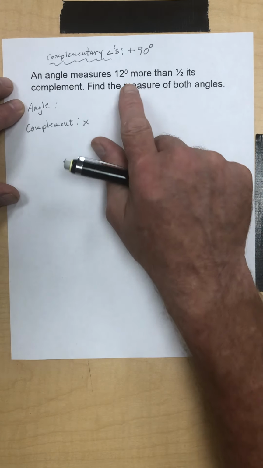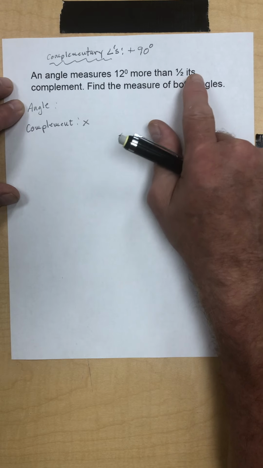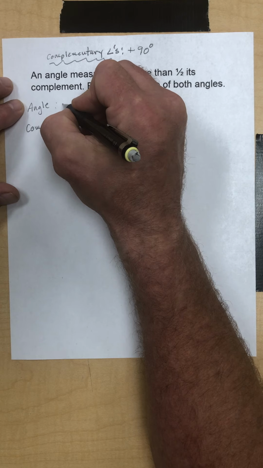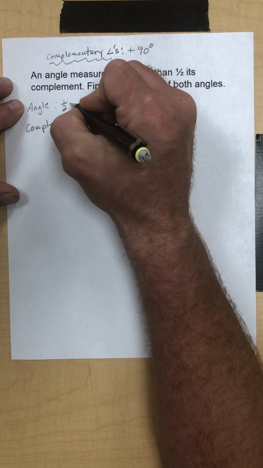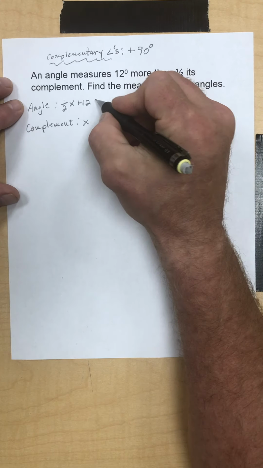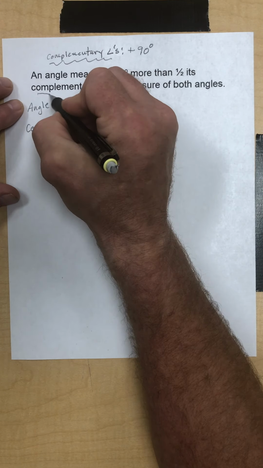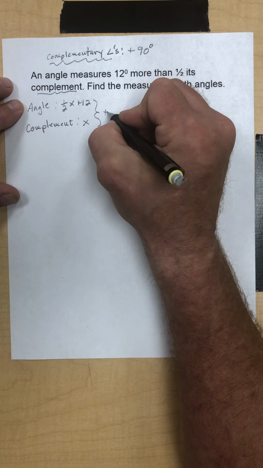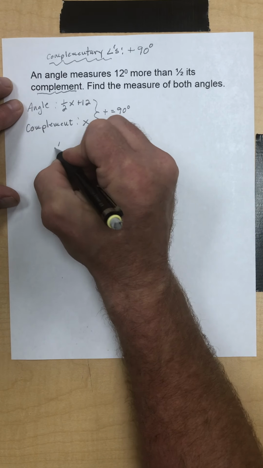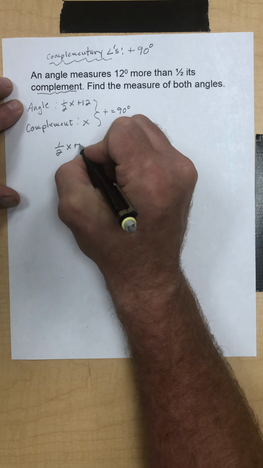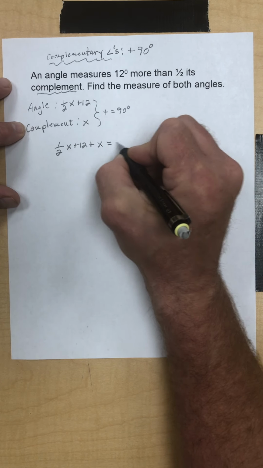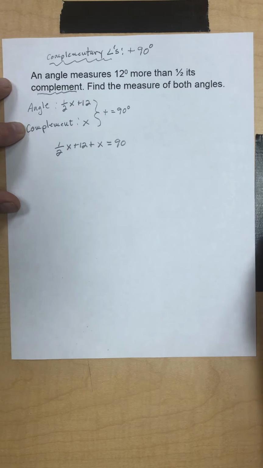And so this angle would be 12 more than, that's 12 plus half its complement. That would be 1/2 times the complement, which is x, plus 12. And we know that these two, since they are complementary, they have to add up to 90 degrees. So if I go 1/2 x plus 12 plus the complement, which is just x, that has to be 90 degrees. And we solve this.